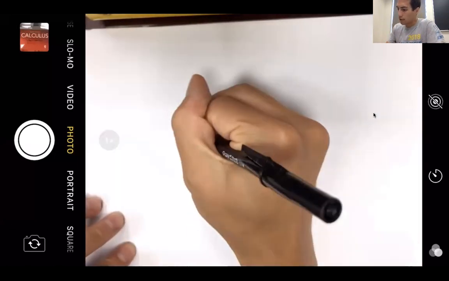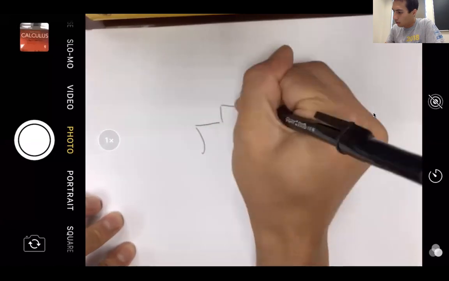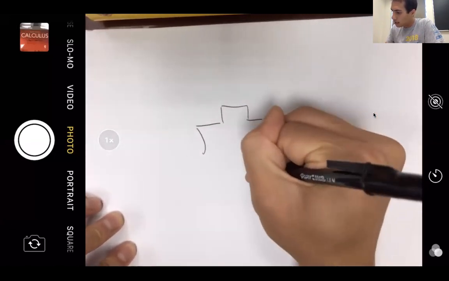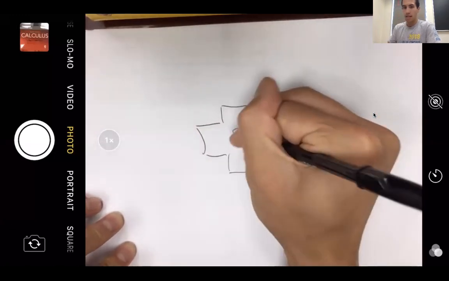Let me set up my document cam here. Okay, so the way that I think of a function is I think of it as a machine. So I put something into the machine, something happens inside of the machine, and then the machine outputs something. So if I have a function f, the way I'm going to think about this is as this machine that does something.